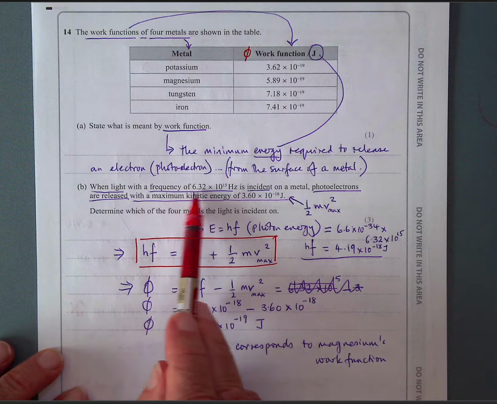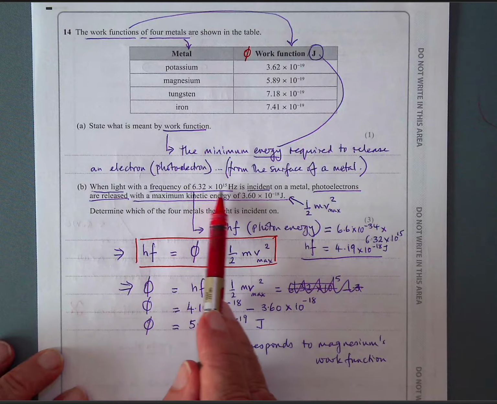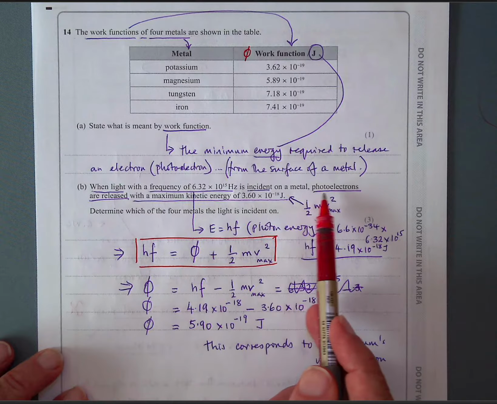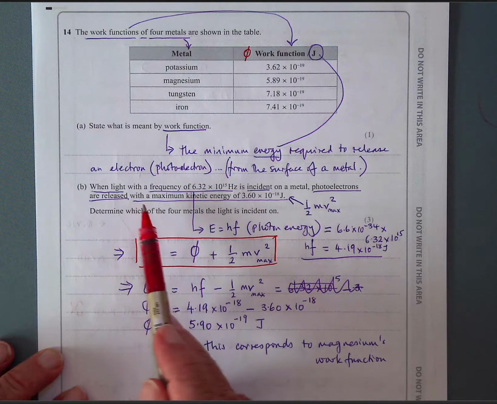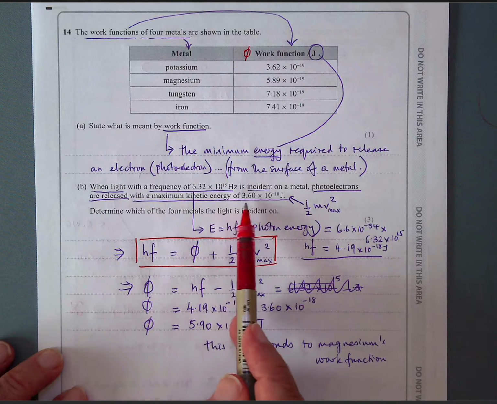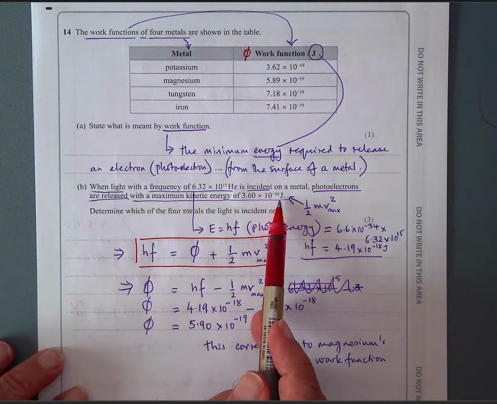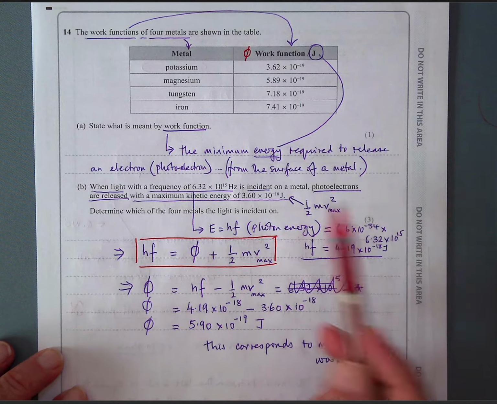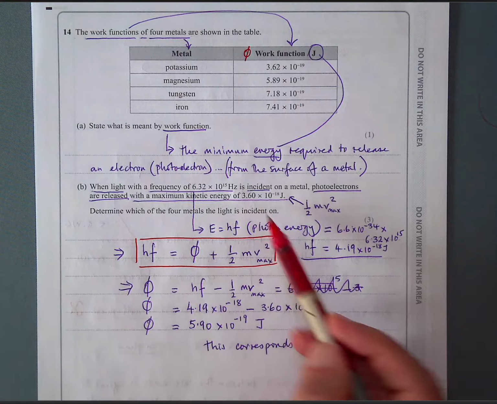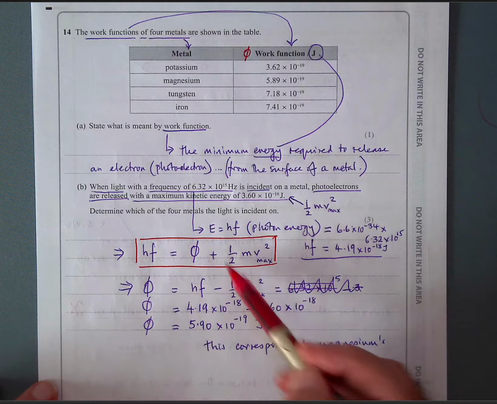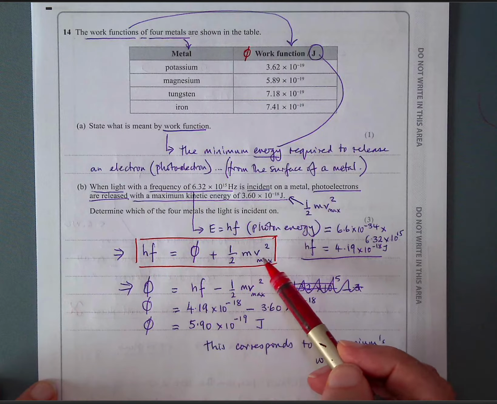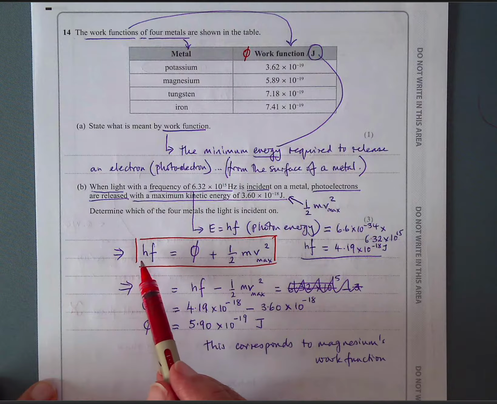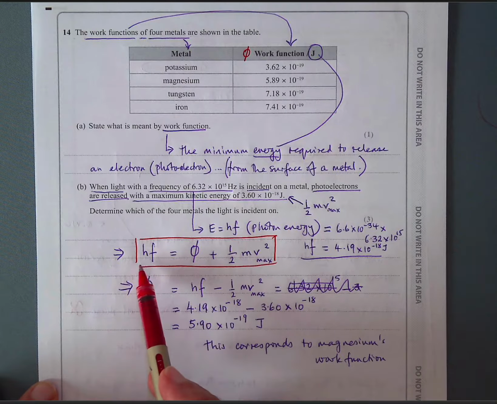When light has a frequency of 6.32 times 10 to the 15 hertz and is incident on a metal, the photoelectrons are released and they have a maximum kinetic energy of 3.6 times 10 to the minus 18 joules. Okay, so now that means that will be the maximum kinetic energy. That's what they're saying. So we know that the maximum kinetic energy is this part of the equation, and we know that it could be one of these 4 metals, and we know that the frequency is that, and h.